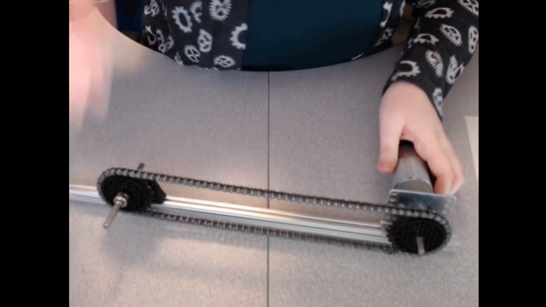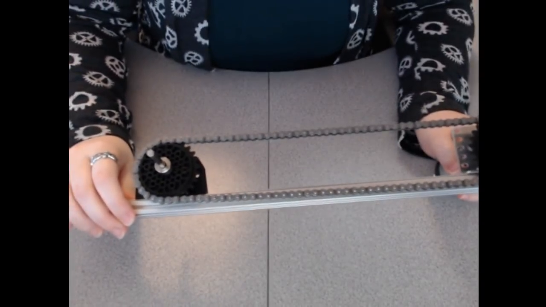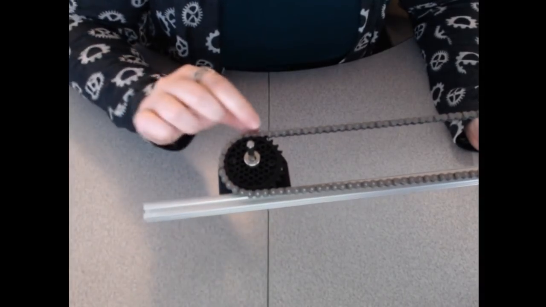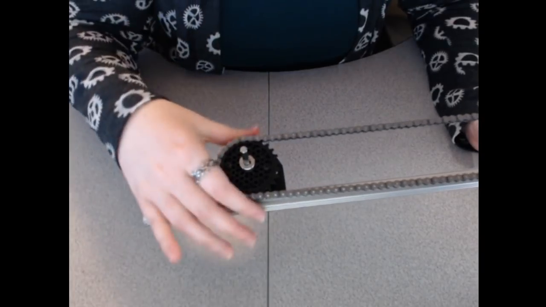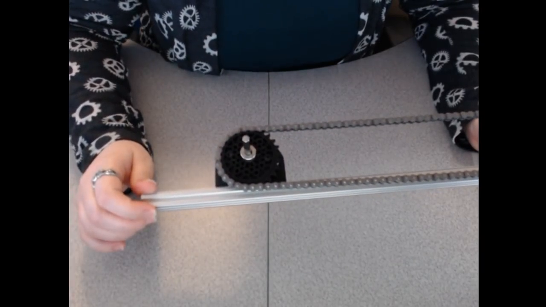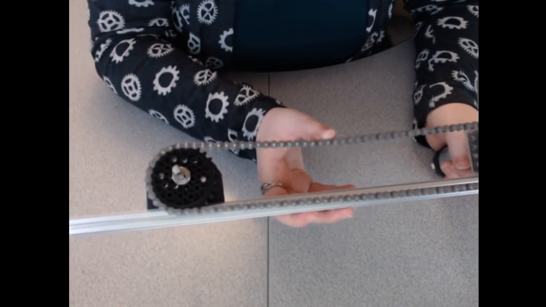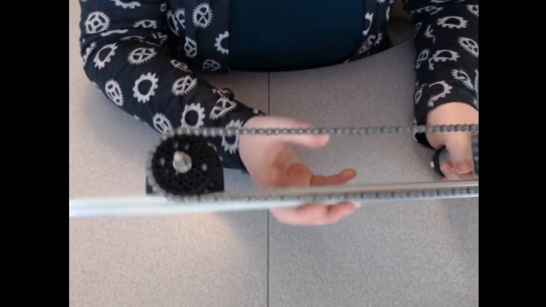So I've got an example of chain here. When we talked about the 180 degrees of chain wrap, what we meant is that the chain connects with a significant portion of the sprocket. So you can see here that half of the sprocket is connected to the chain, and that's really well done. And then you also want the tension to be good. In this case, the tension's pretty good. There's still some give in it. That's normal. It's normal to have give in the chain.